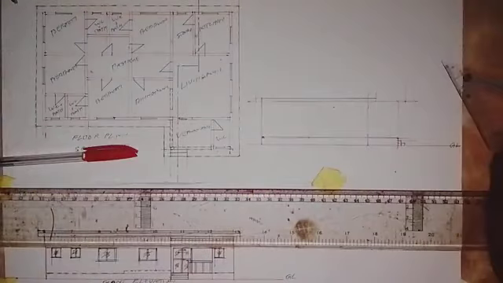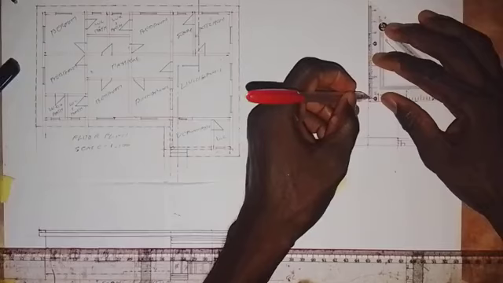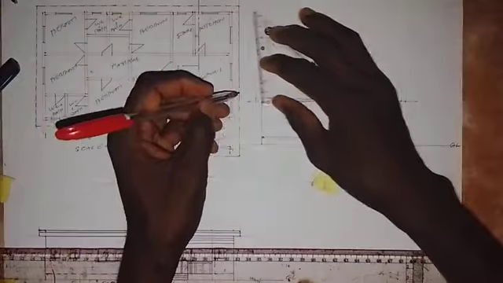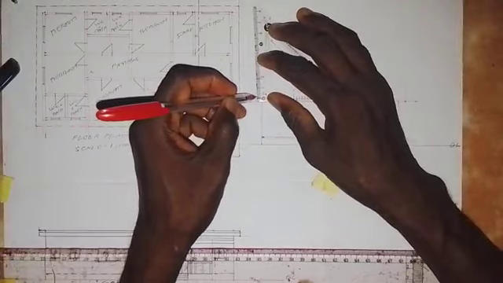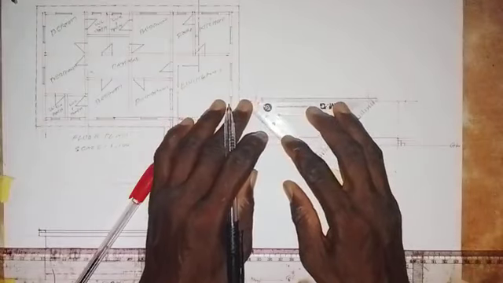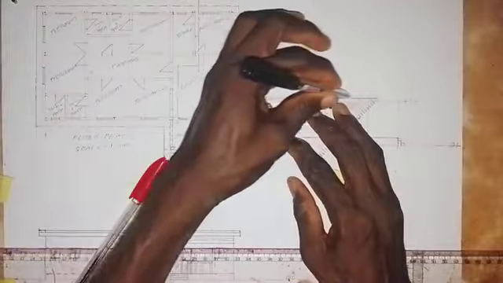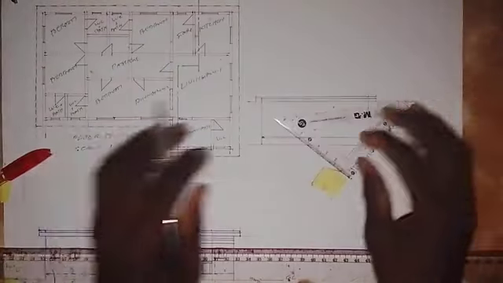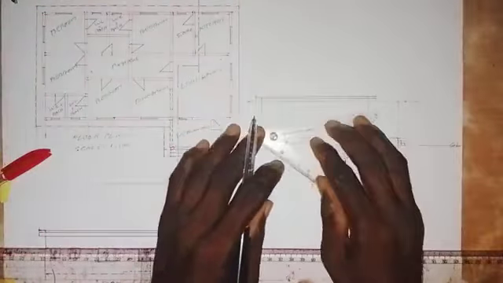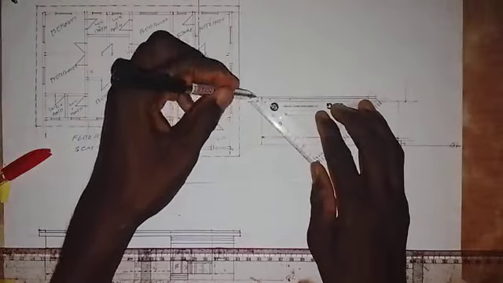And then for the bitmos felt, we use 2 millimeters in the front elevation. I take 2 millimeters here, and on this side I will take a measurement of 2 millimeters. So I join these 2 points together, for the bitmos felt on the roof. That is used to prevent water from destroying the roof. So here we have the main roof. This is the main roof now.